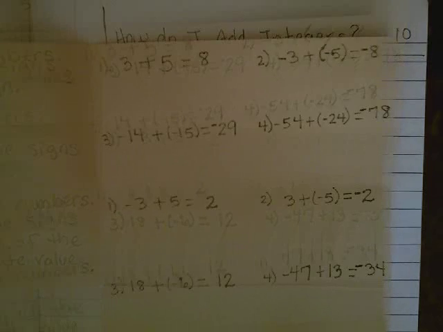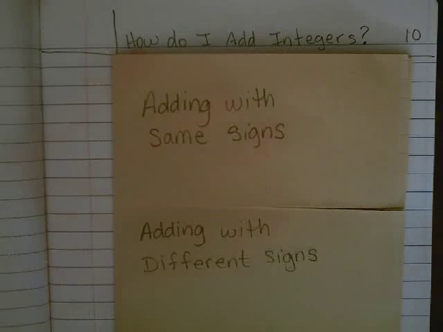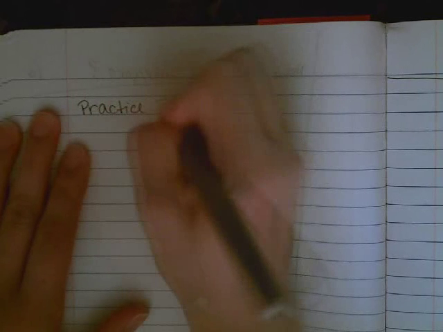Okay, so you guys are going to glue this in on the right hand side. On the left hand side, you guys will write your reflection. I'm going to give you guys some practice problems to work on. So let me move this over. Alright, there we go. Okay, practice problems.